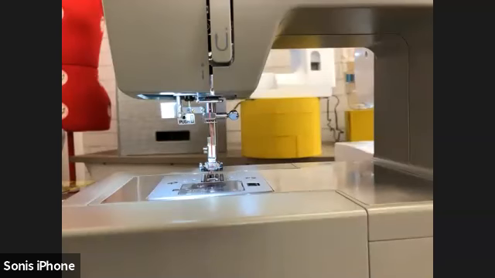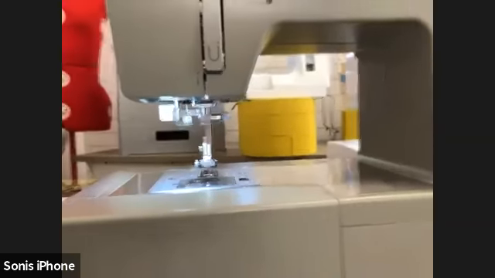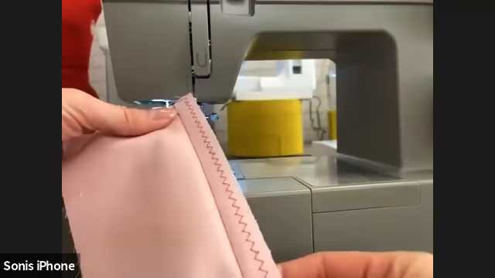Now, everyone, one of the biggest things you are always going to do with a straight stitch is make a seam on a garment. I'm just going to back up a minute so you can see this. Making a seam on a garment is when you put two pieces of fabric together.